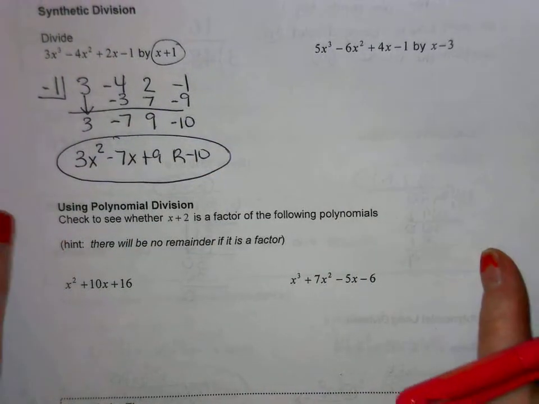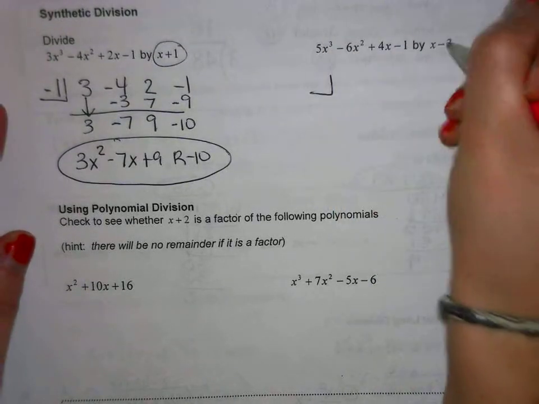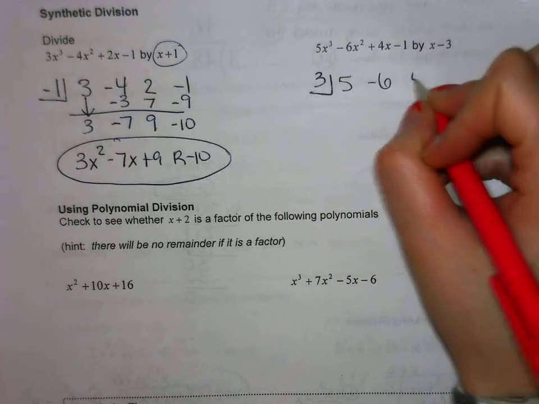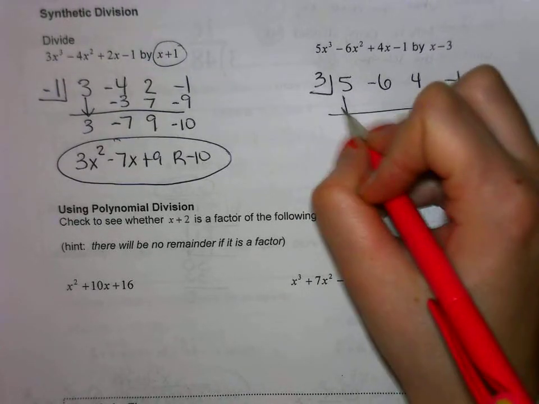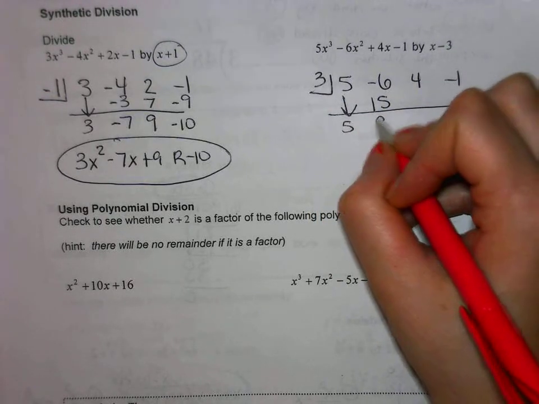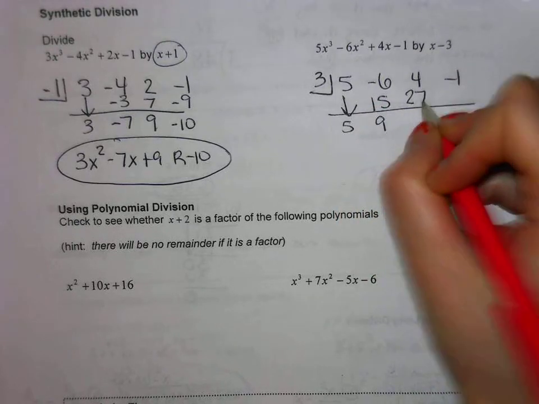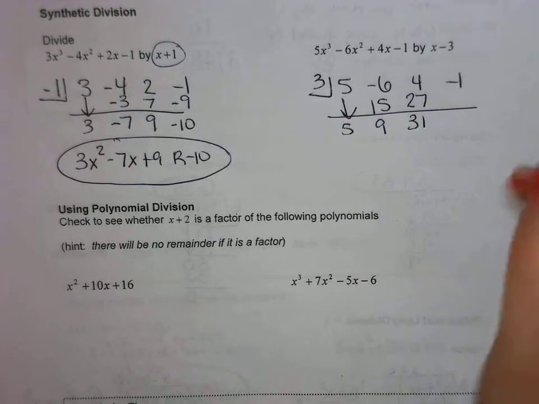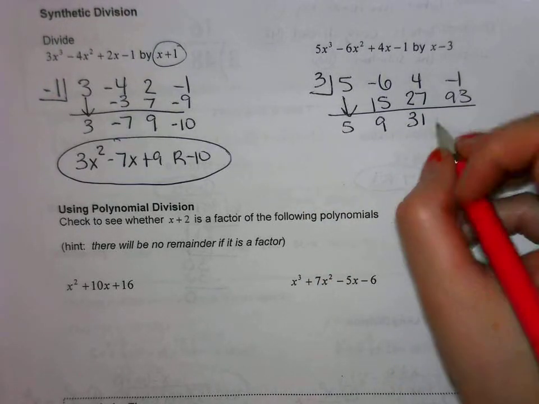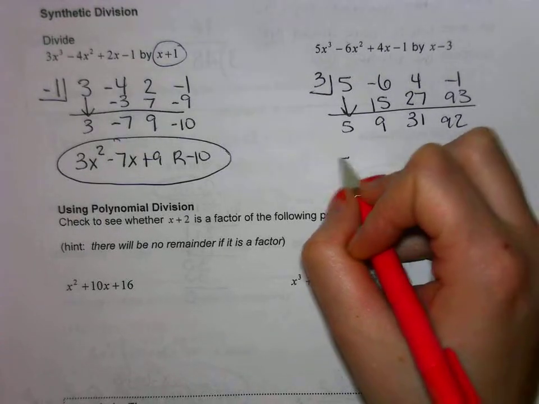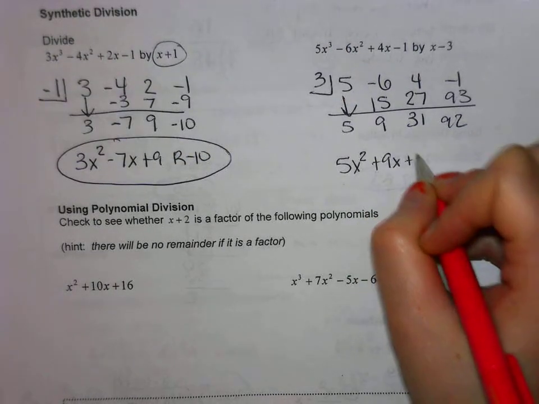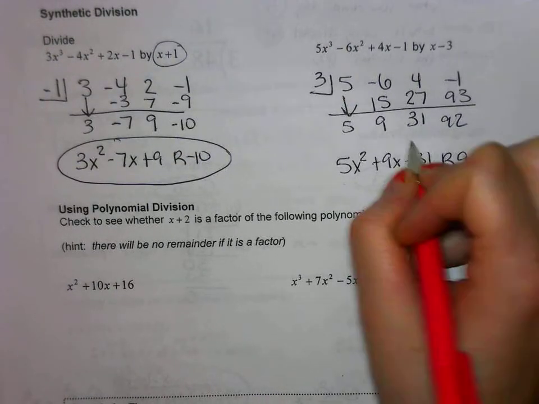So let's look at this process again. We are going to put a positive 3, and our coefficients are 5, negative 6, 4, negative 1. Drop down our 5. 3 times 5 is 15. Negative 6 plus 15 is 9. 3 times 9 is 27. 4 plus 27 is 31. 3 times 31 is 93. Negative 1 plus 93 is 92. So we're going to have 5. We started with x cubed, so it's 5x squared plus 9x plus 31, and we have a remainder of 92.